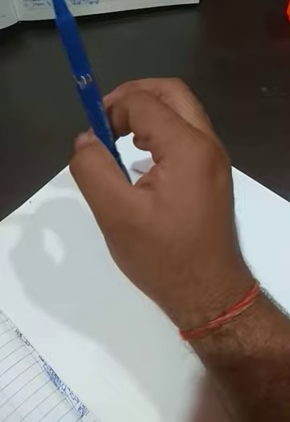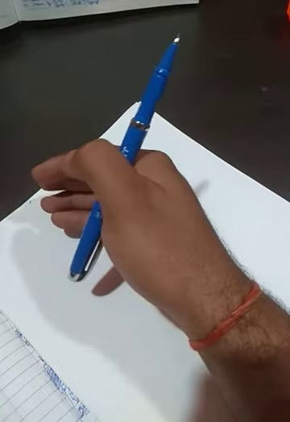So we have seen the properties for addition. Now we come to multiplication. The properties which we used for addition will be the same for subtraction also. Now the properties which we are going to see for multiplication should be used in division also. So the properties for multiplication.